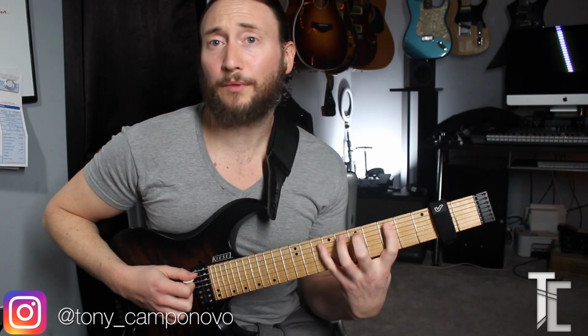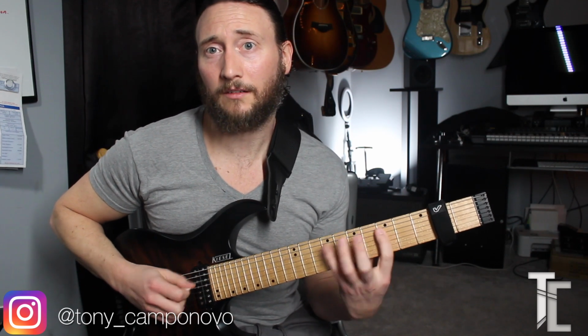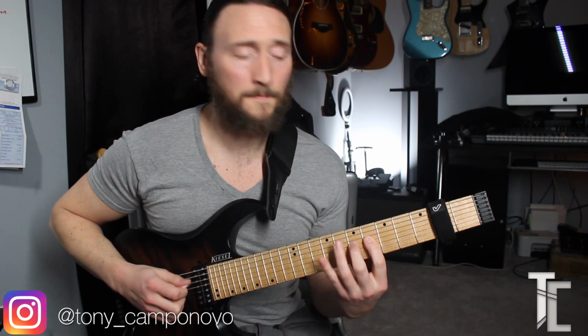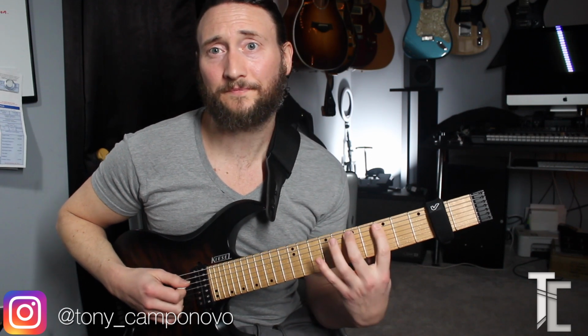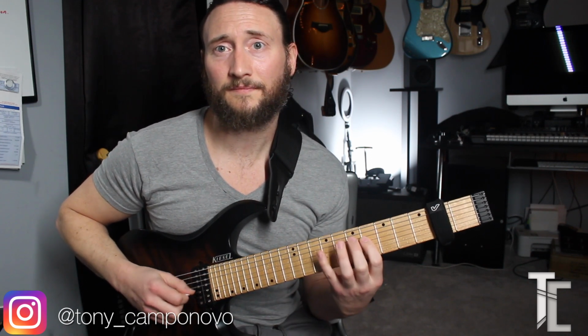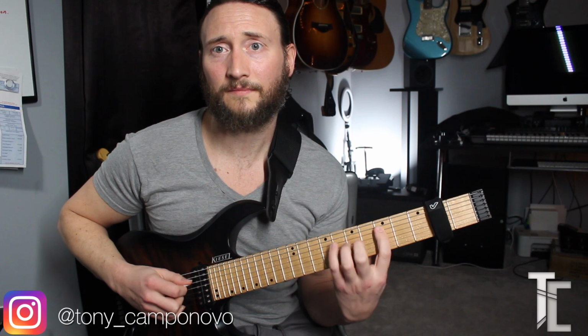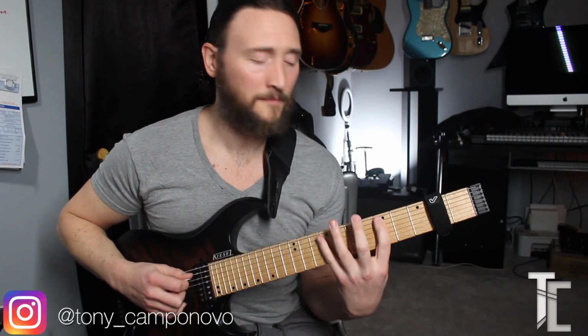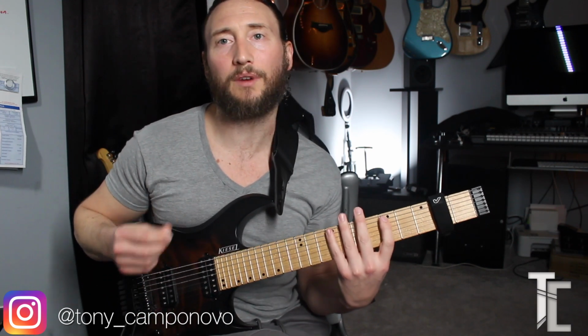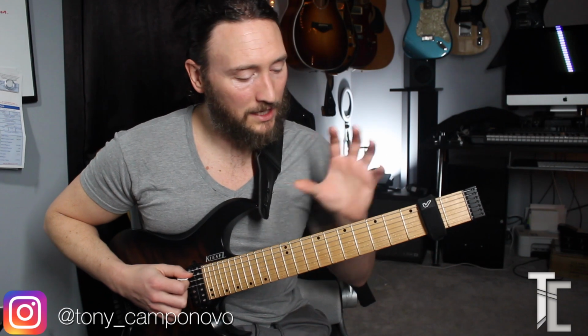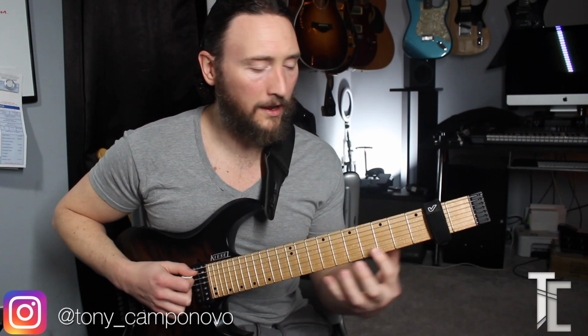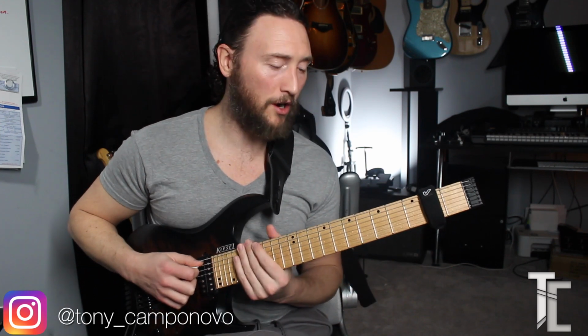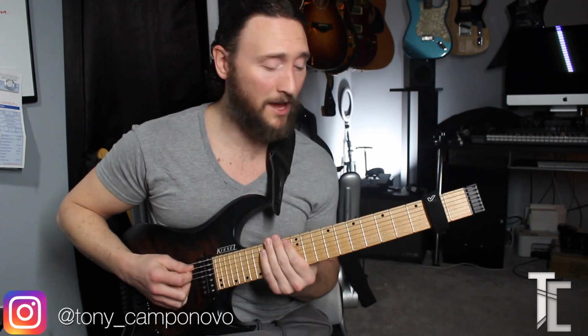What I played there was a 3-note per string pattern, starting on A. The reason I'm doing 3 notes per string is because I'm specifically talking about ways to shred this scale and do it really fast. So let's look at the symmetry of the guitar and what advantages we have when we're playing a 3-note per string pattern.